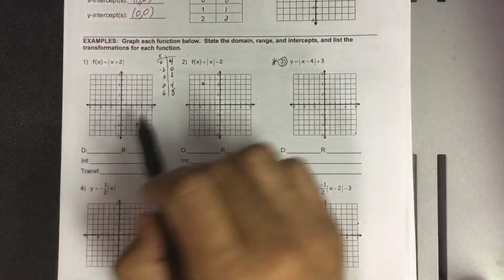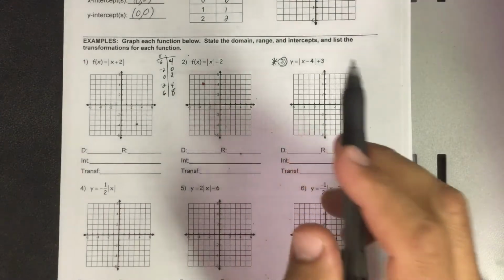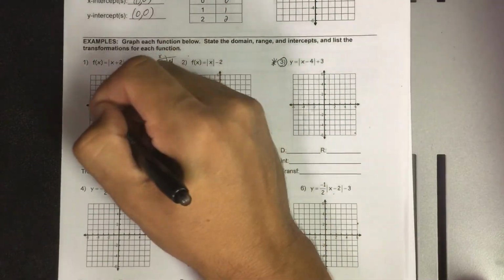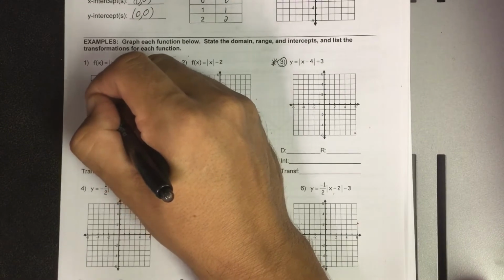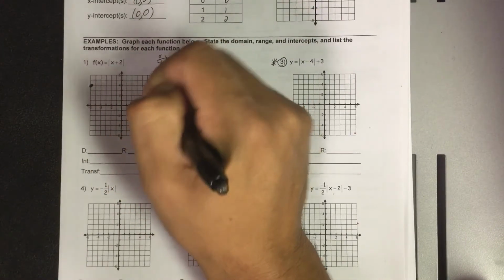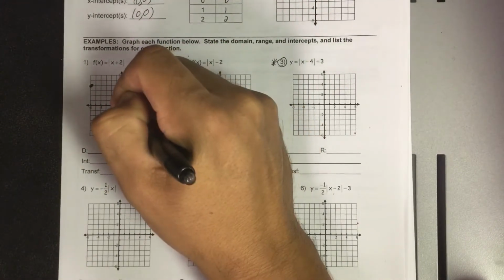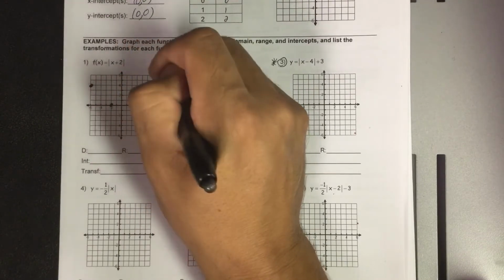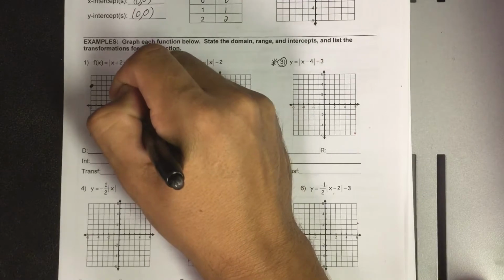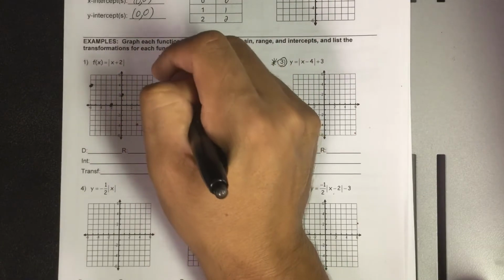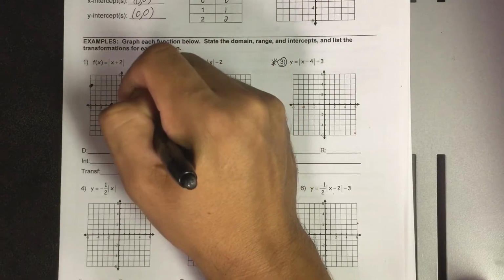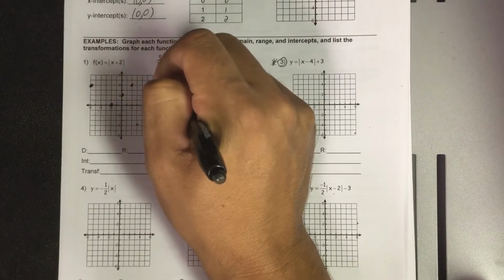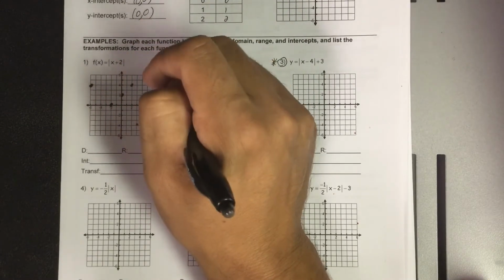So your grid only goes from 0 to 6, right? But if I start graphing this, (-6, 4), (-2, 0), (0, 2), (2, 4), and 6.